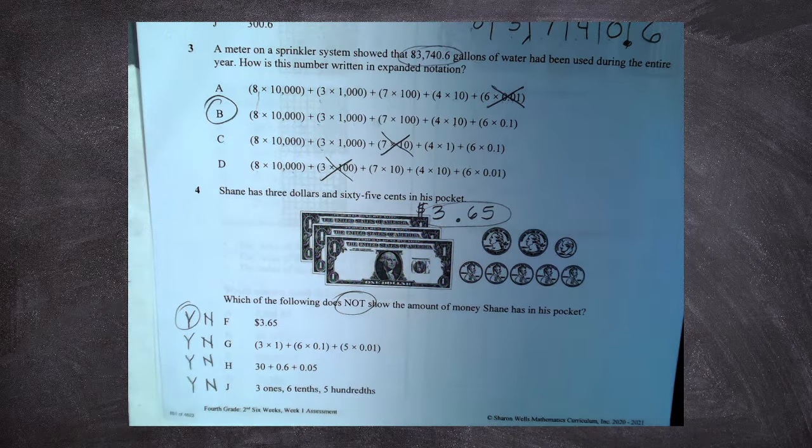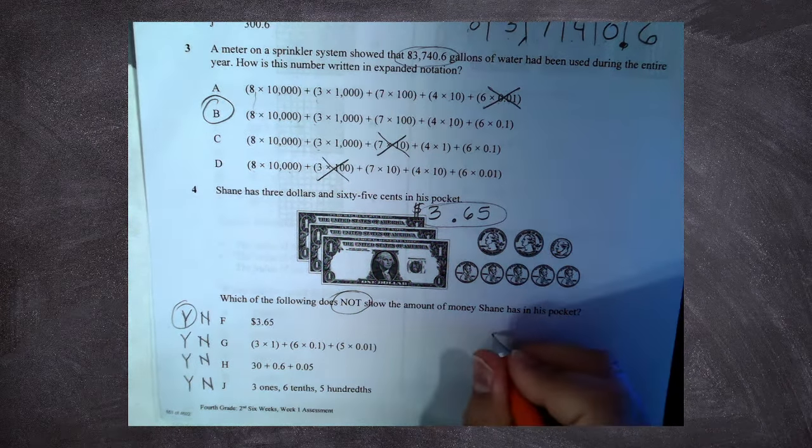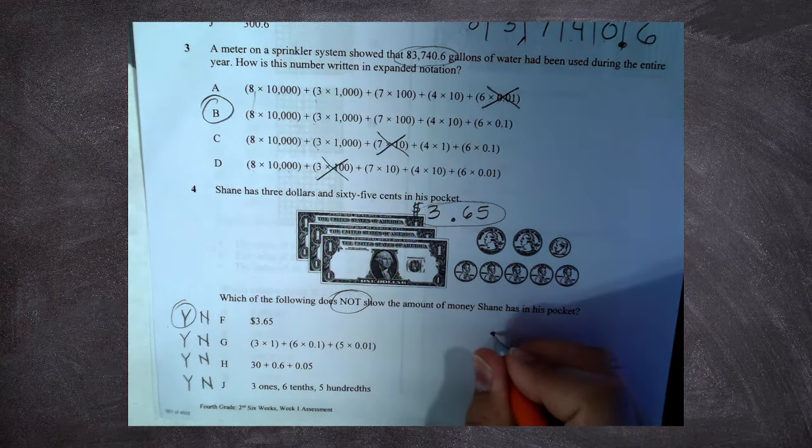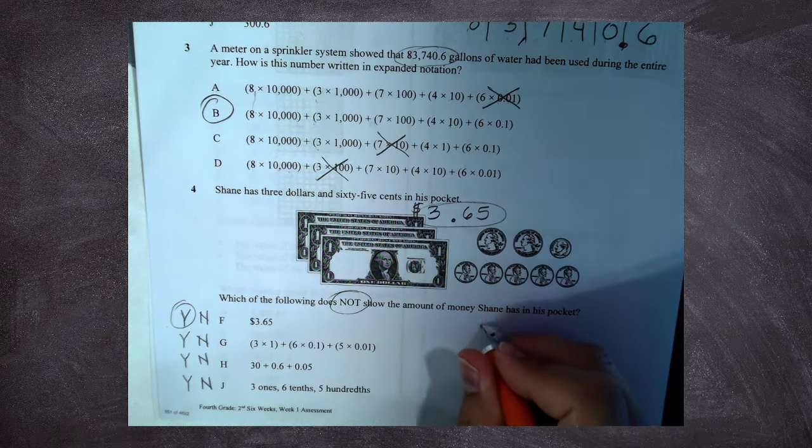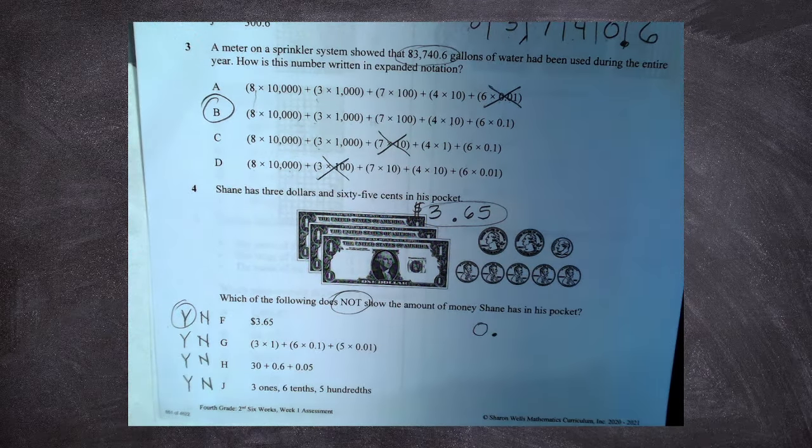Answer choice G, using expanded notation. Well, we could do that too. Make my place value chart. I know there's a decimal. There's only one place value in front of the decimal, my ones place. But I've got two place values after the decimal.